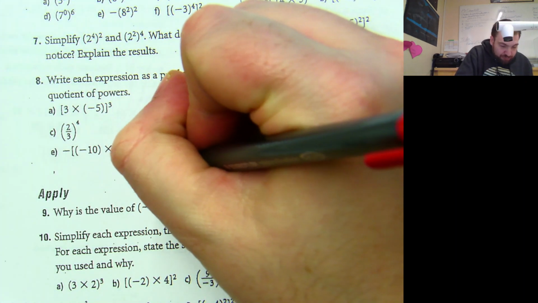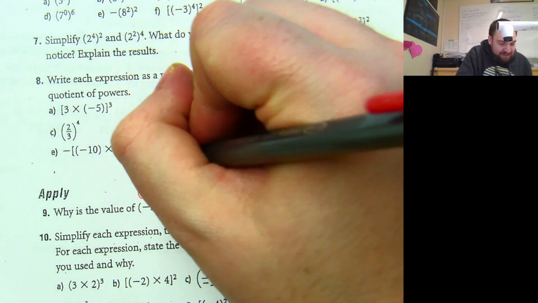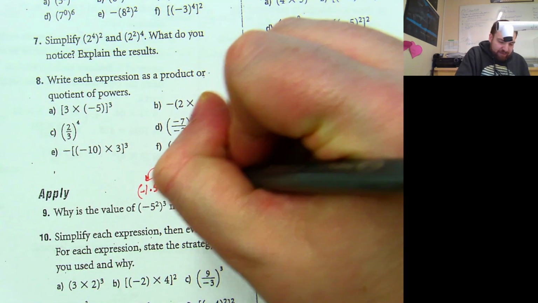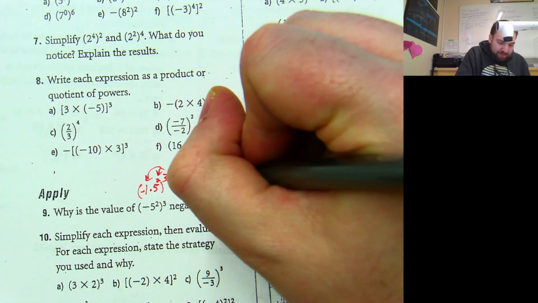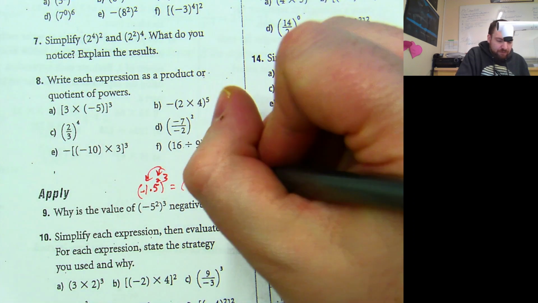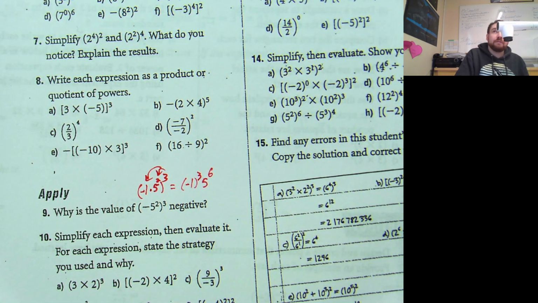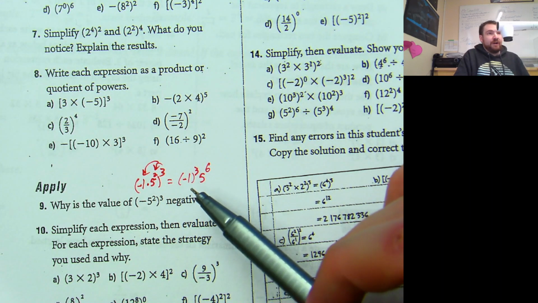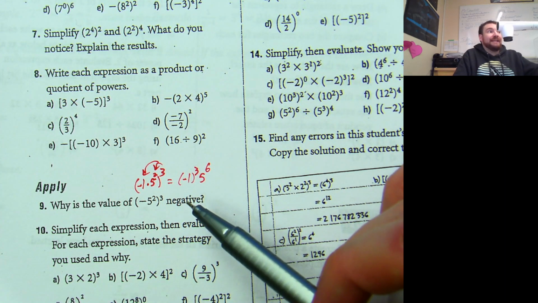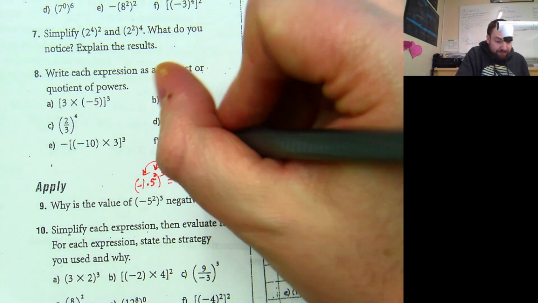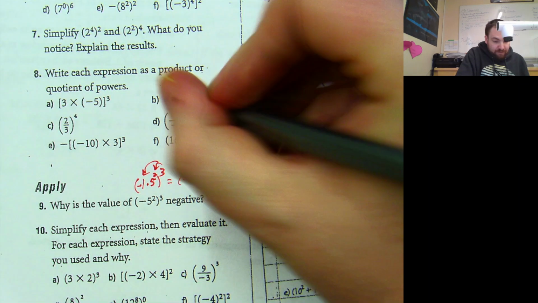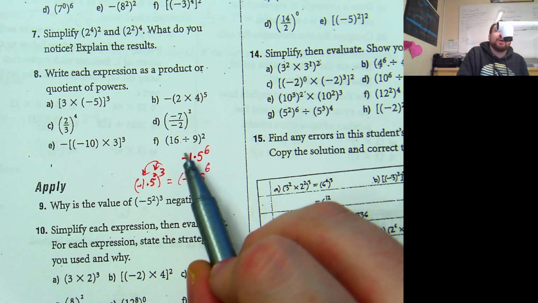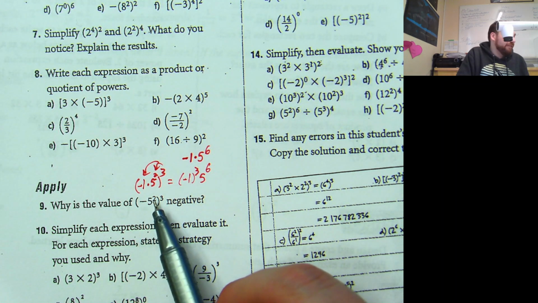So then I'm going to distribute the 3 in there. It's going to go onto the 5 squared, and it's going to go onto that negative 1. So I'm going to get this negative 1 here cubed, and then I'm going to get 5 to the power of 6, because 2 times 3 is 6. Negative 1 cubed is negative 1 times negative 1, which is positive, but then I'm multiplying it by negative 1 again, making it negative. So it's going to be negative 1 times 5 to the 6. This is the reason right here that this whole thing is negative.